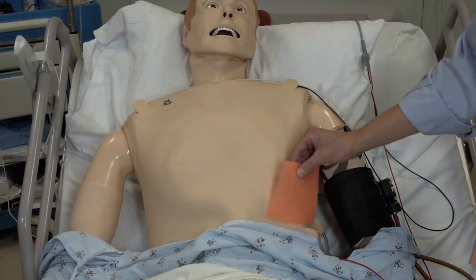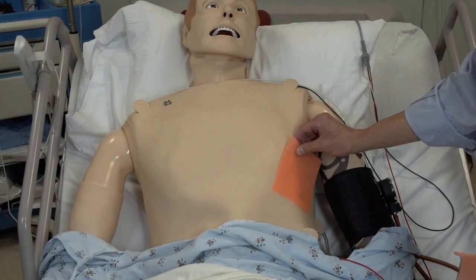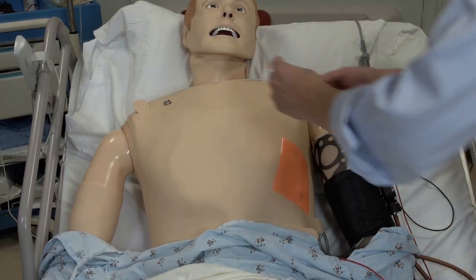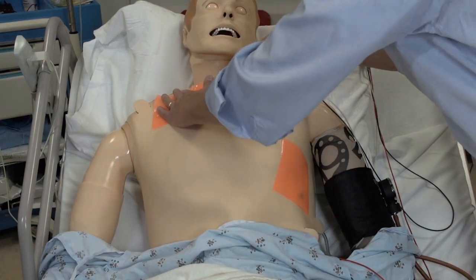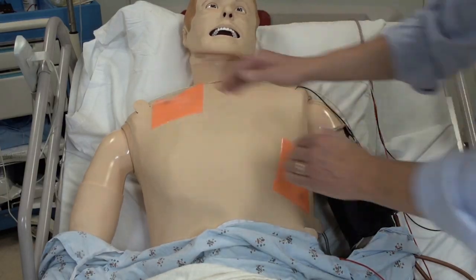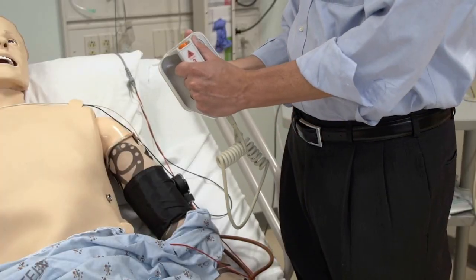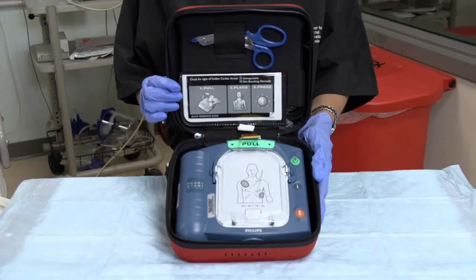If using a manual defibrillator with paddles, you must place conducting material between the paddles and the chest to avoid skin burns. Use either a conducting gel sheet or liquid gel that you place on the paddles. With an AED, turn it on and follow the on-screen prompts. Be sure that no one is touching the patient when it is time to deliver a shock.